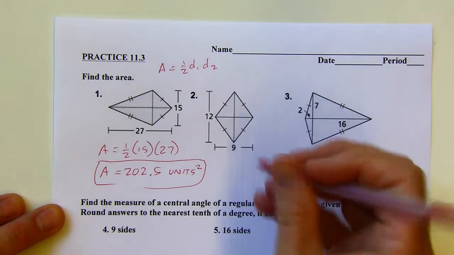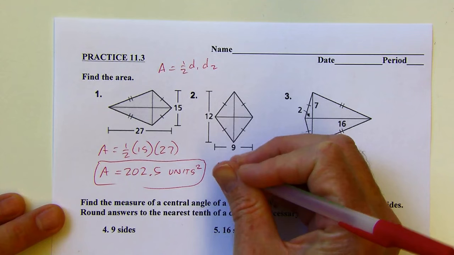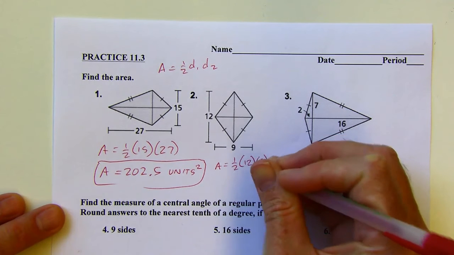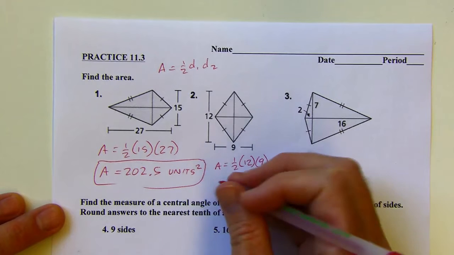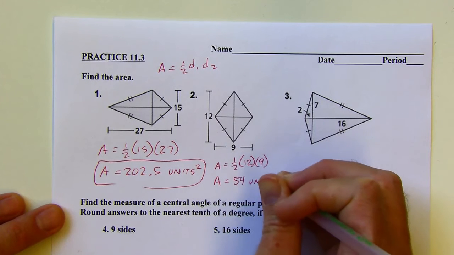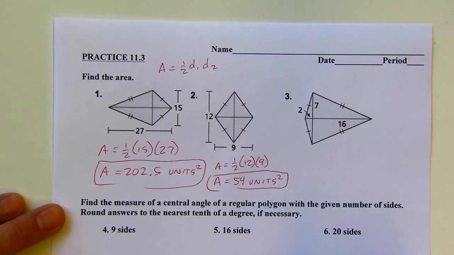Second one, I also have both diagonals, so 1/2 of 12 times 9. Well, half of 12 is 6. 6 times 9 would be 54. That's that many square units again. Okay. This next one, let's see.